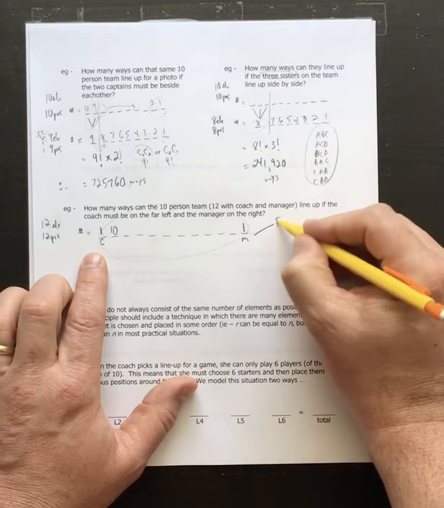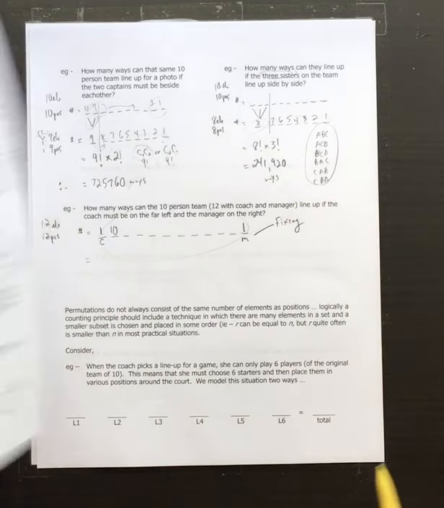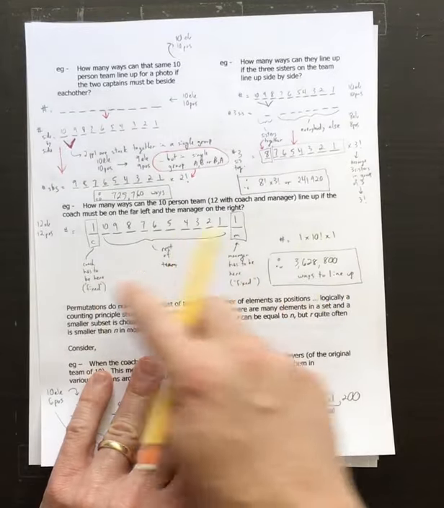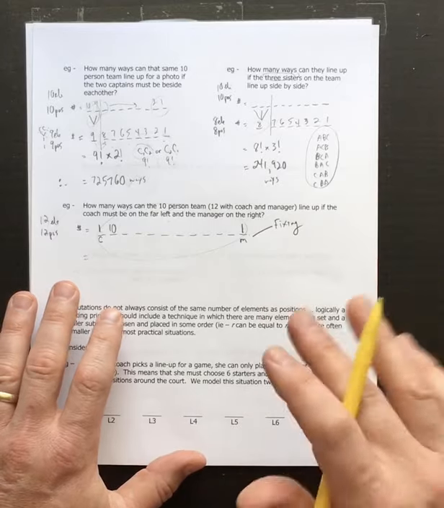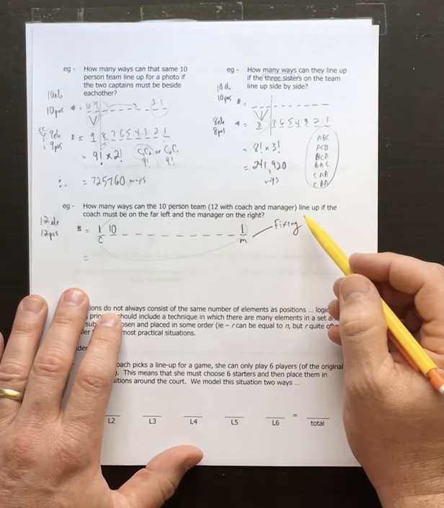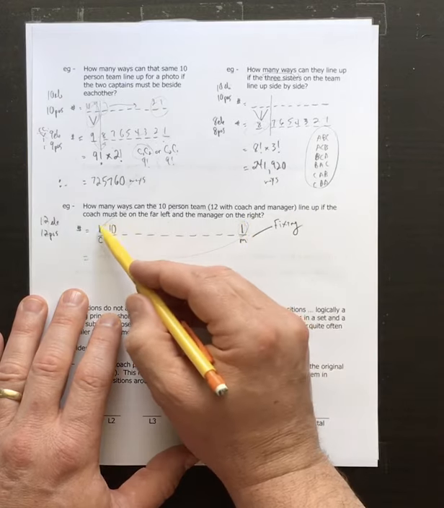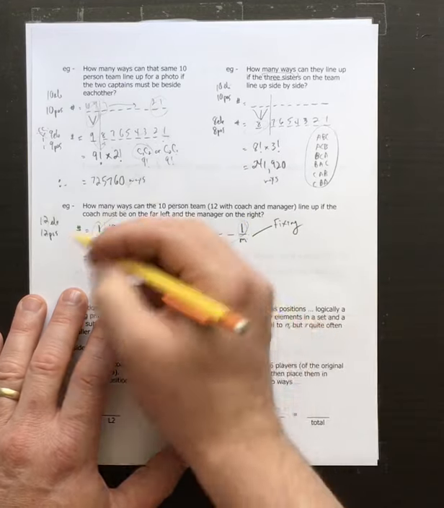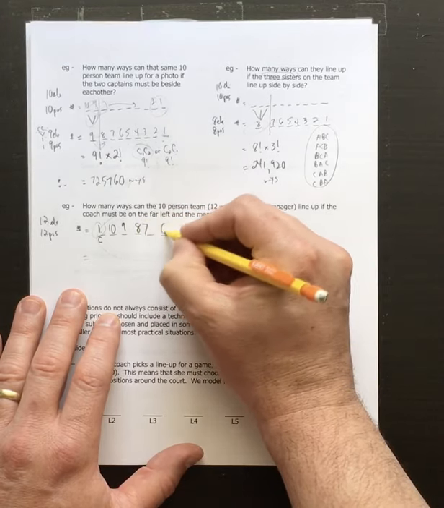I call this fixing things in position. And in your notes, you'll find I talk about fixing a little bit more nicely. So make sure you look at these notes, the good copy notes, and you say to yourself, okay, yeah, I can see Mr. Henley's description of what it is, as well as the words that he said in the video. So I fix them in place, which means there's only one possibility and one possibility. And then for everybody else, the rest of the team, they can line up however they want.